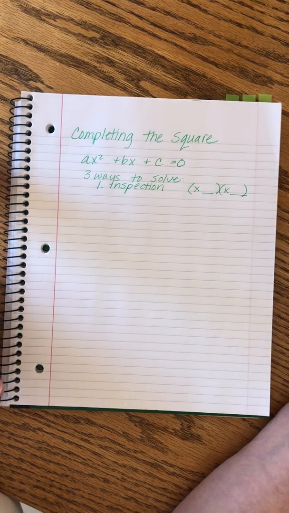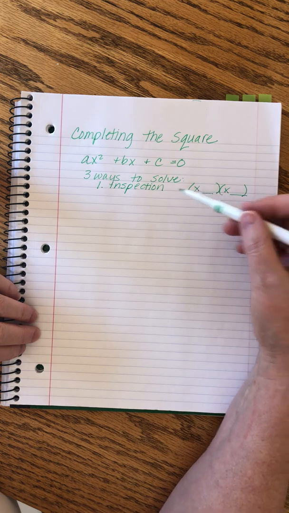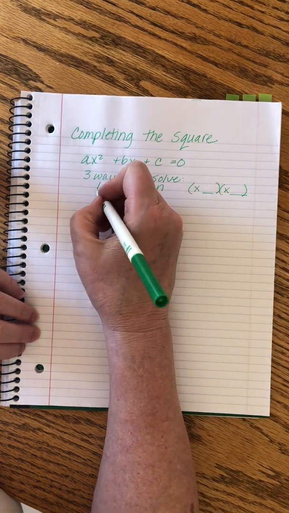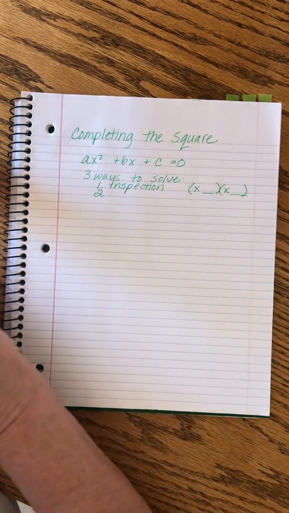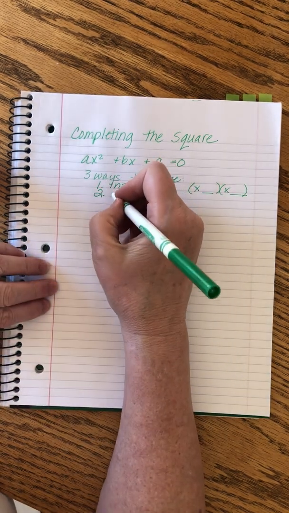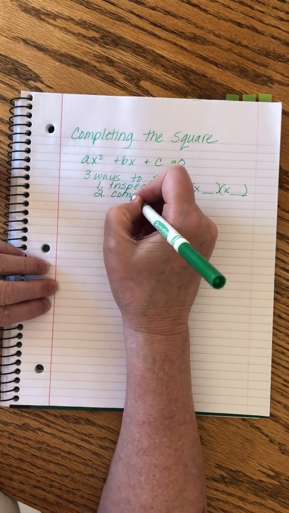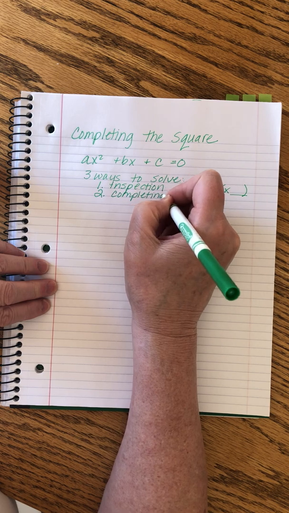However, we often have messy answers with fractions or radicals or even imaginary numbers, and we can't just pull those out of our brain by looking at it. So we need another method that allows us to find all the crazy solutions. And that's where completing the square comes in.